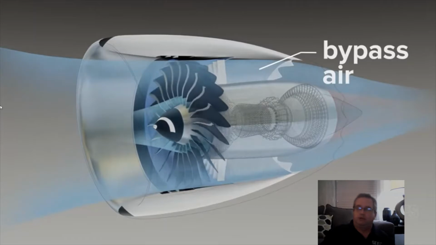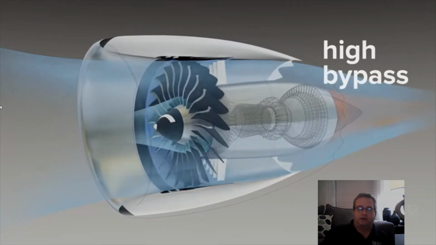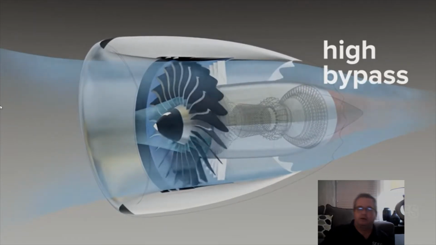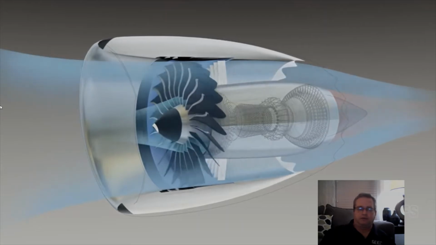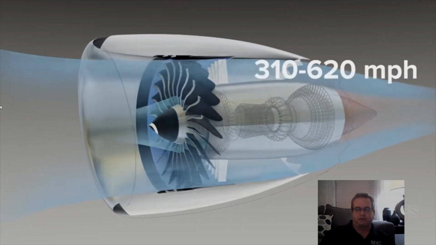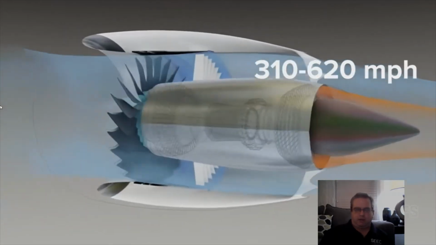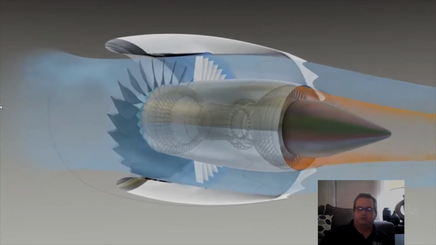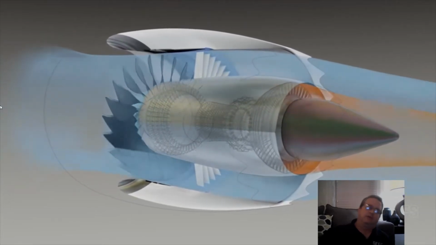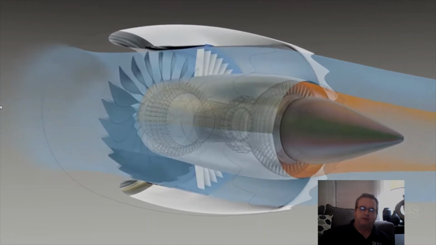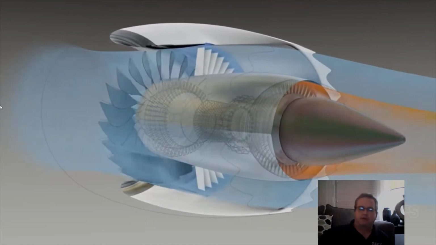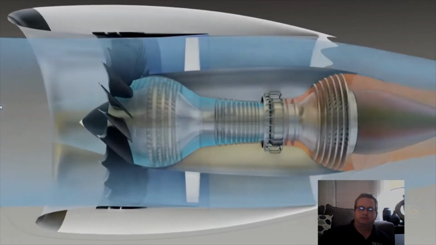So if you look at a commercial airliner versus a military fighter jet, you would have high bypass air for the commercial airliner and low bypass air for the military aircraft.